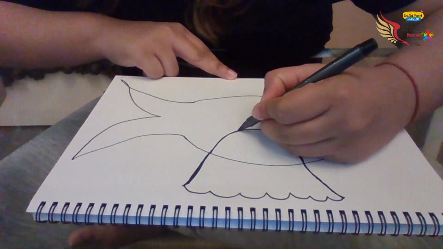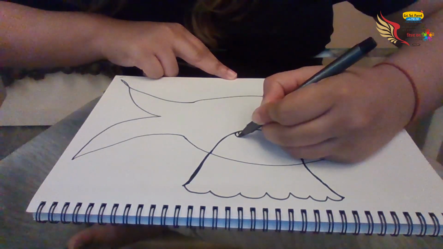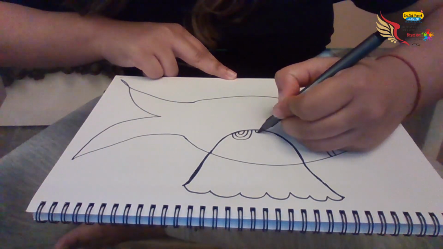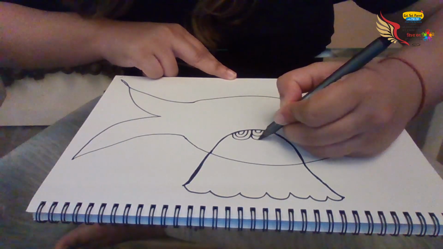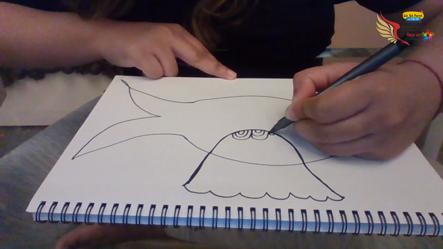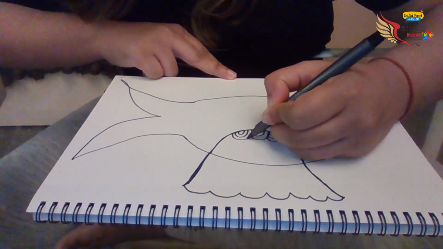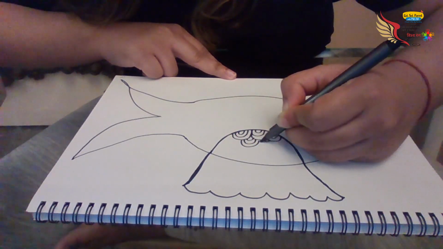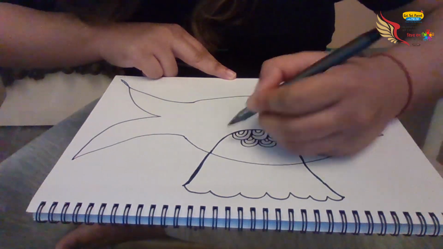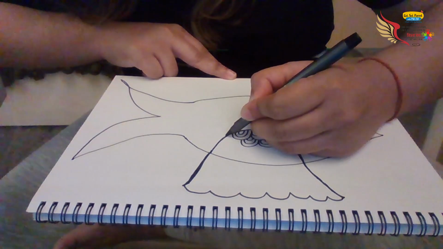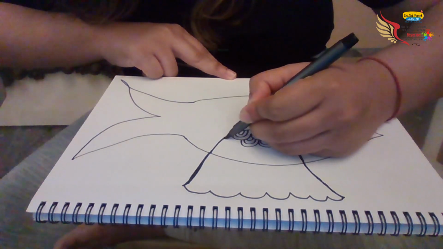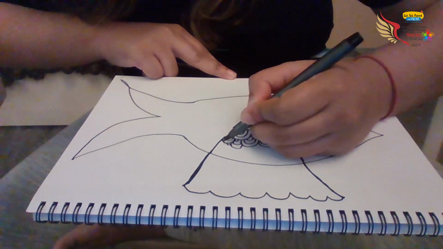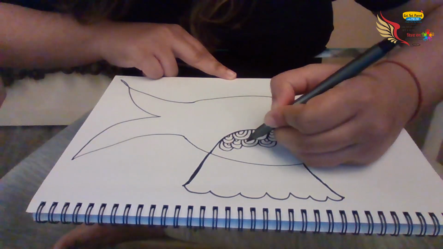So I'm going to do a small semicircle, a bigger semicircle, and another bigger semicircle. Similarly, small, big, and big. Small, big, and big. Then I start in the middle. Small, big, and big. You just have to keep repeating this pattern.